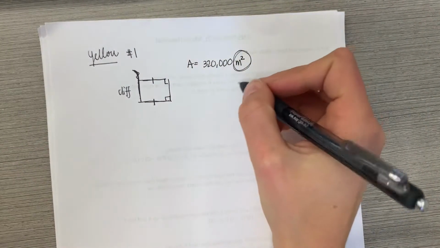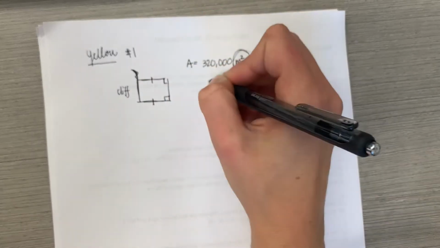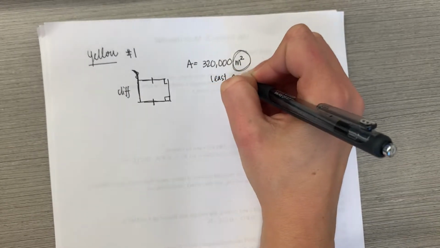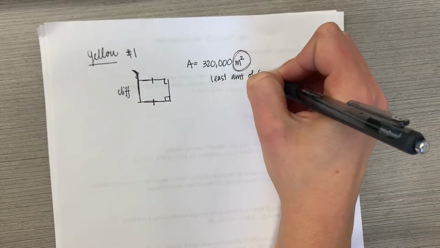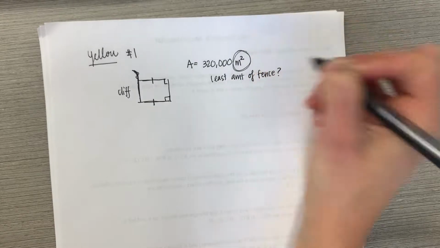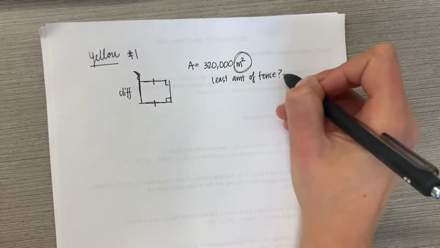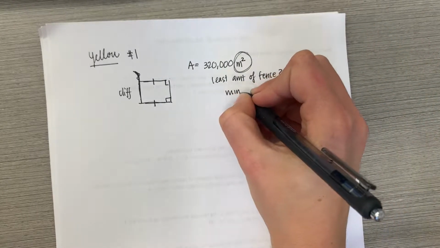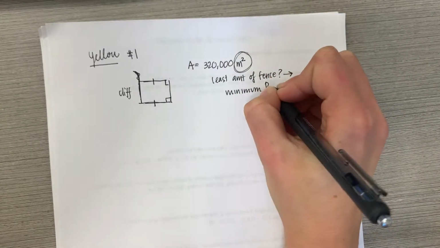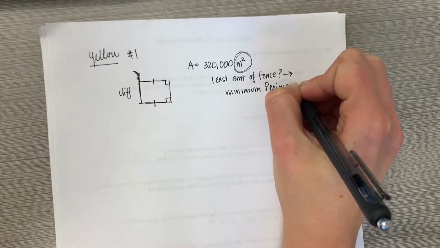What dimensions would require the least amount of fence material? Least amount of fence, that's the distance all the way around. So that would be the minimum perimeter. Think about geometry.